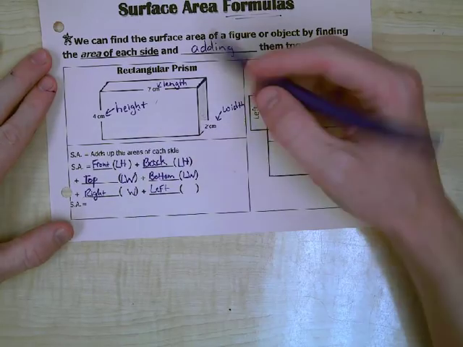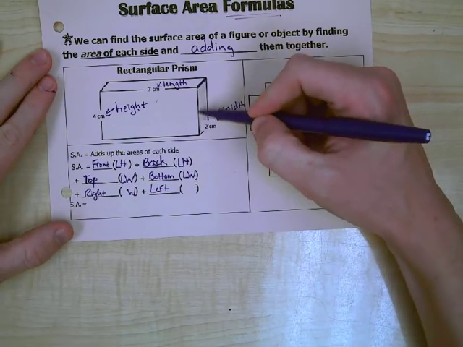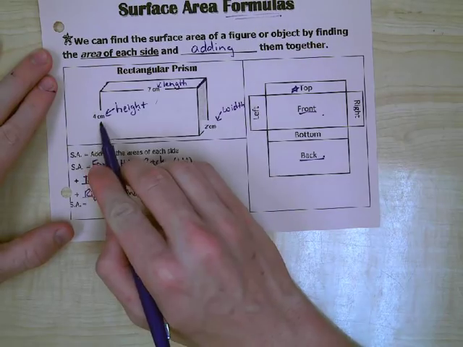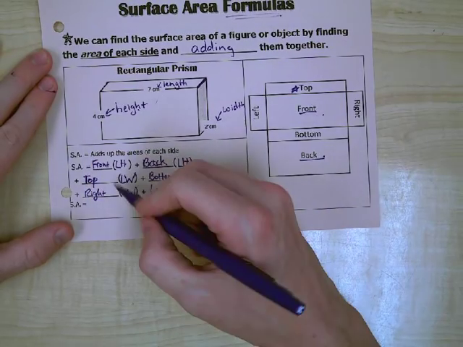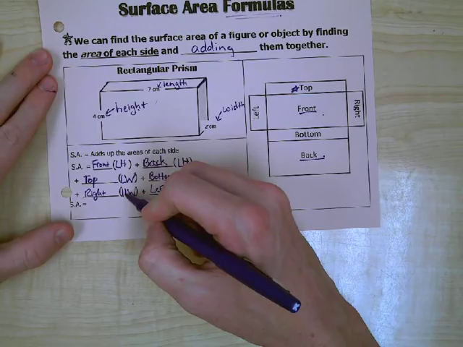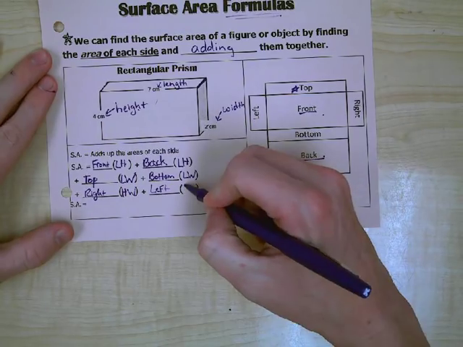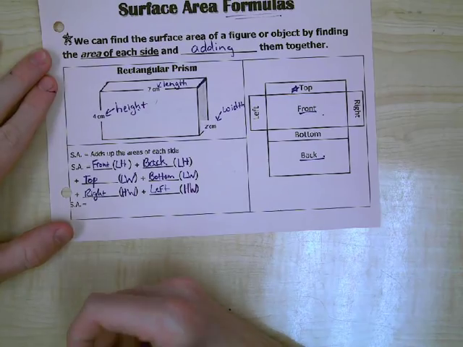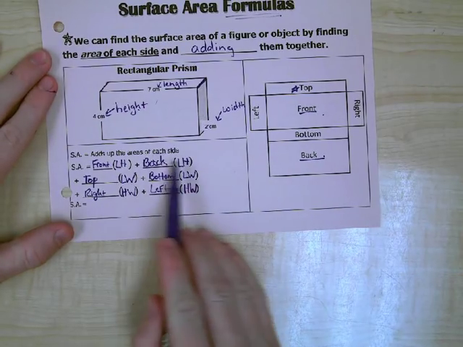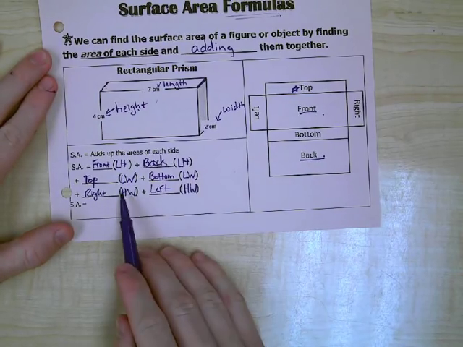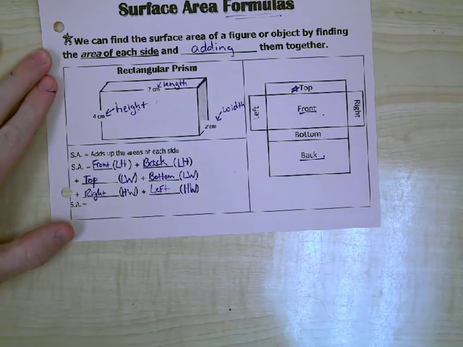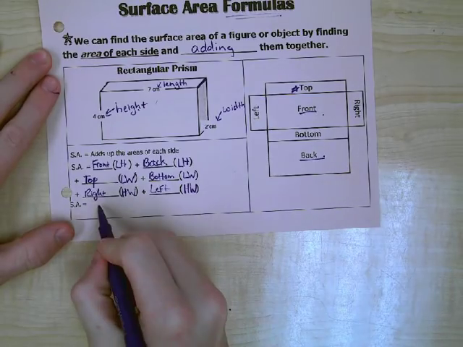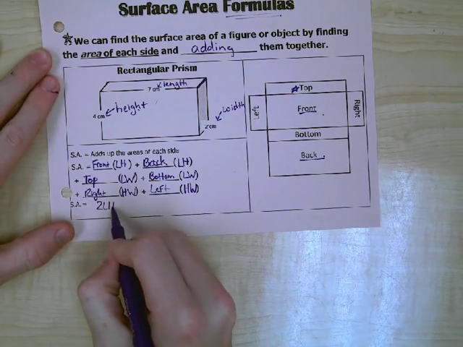So the left will be the height and the width as well. Once we have this formula, LH plus LH plus LW plus LW plus HW plus HW, it's actually easy enough to shorten it because we have 2 LH, or 2 length times height, plus 2 length times width, plus 2 height times width. This is because the front is the same as the back.